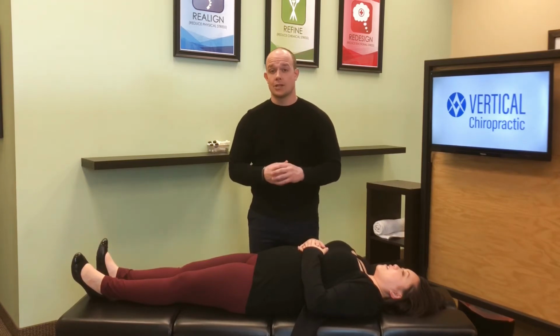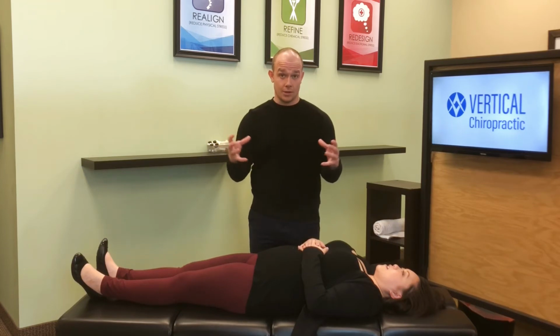Now, you may be asking yourself, hey doc, you said that we're helping the low back here and that I'm going to feel the stretch in my glutes and my leg. And you're exactly right. The reason for that is what we're stretching and what we're providing strength to are all of the muscles and ligaments that actually surround and support the very lowest part of the spine and the pelvis.